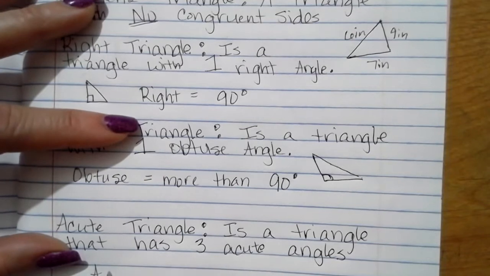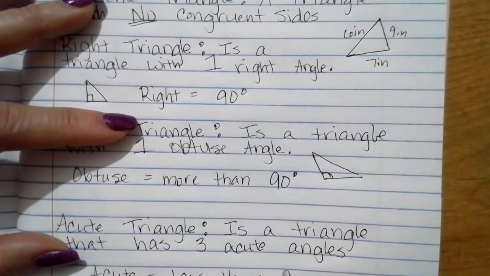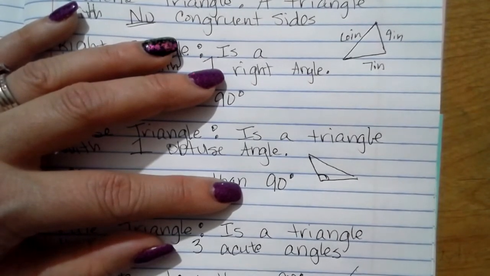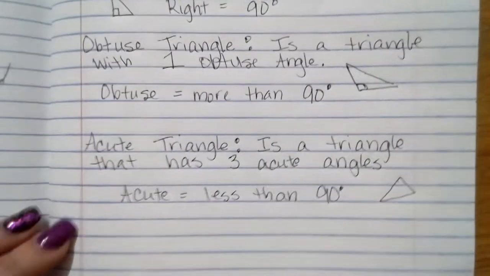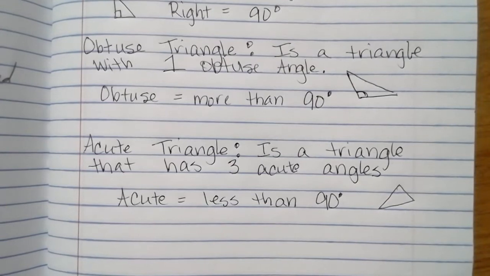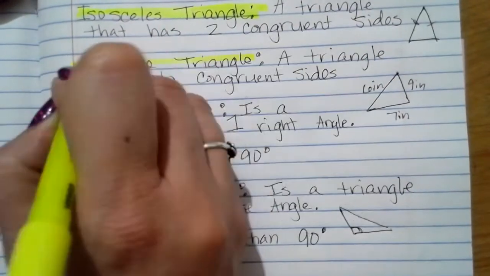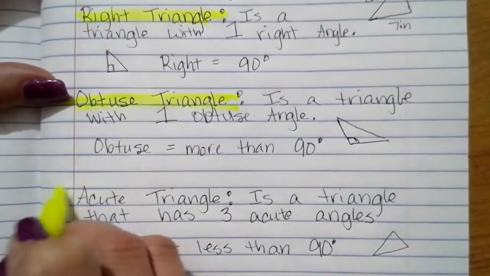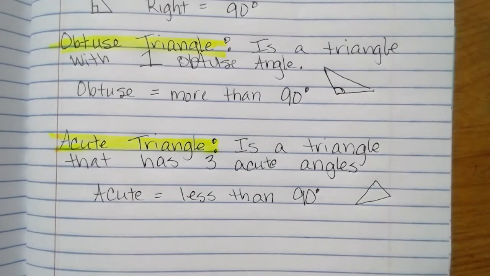And then remember acute equals less than 90 degrees. So that would be a triangle that has all of those littler angles. Okay, so let me highlight off those vocabulary words. So coming back up, we have equilateral triangle, isosceles triangle, scalene triangle, right triangle, obtuse triangle, and acute triangle. And within that, we have some different little notes, okay? All right.